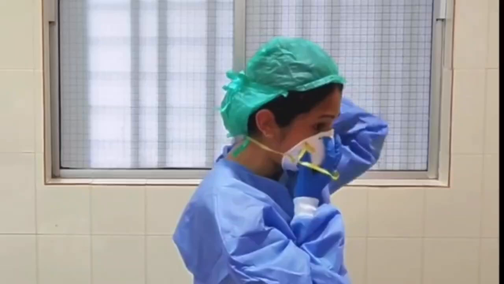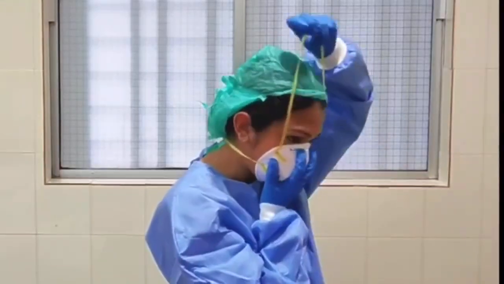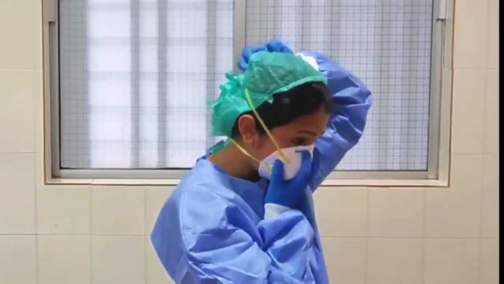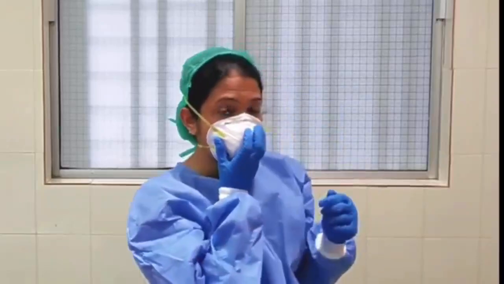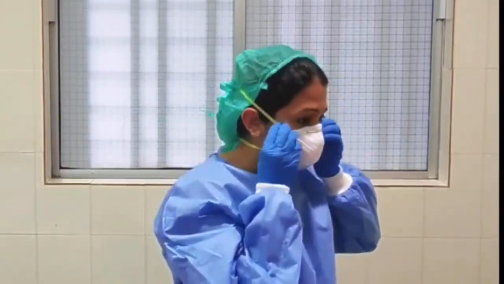Then take the upper tie and place it on the crown, and it should come above the ear.